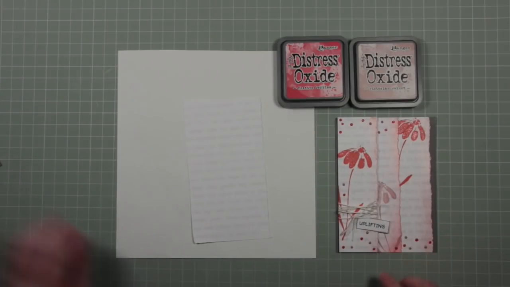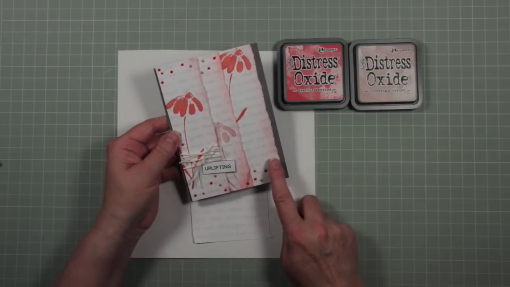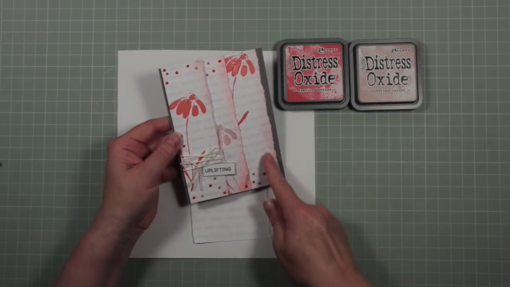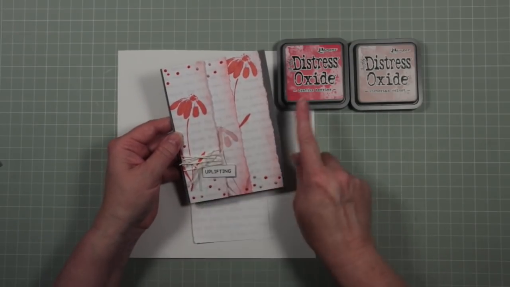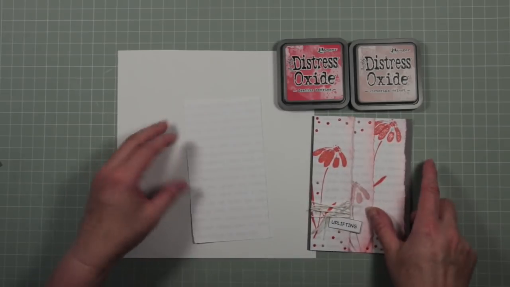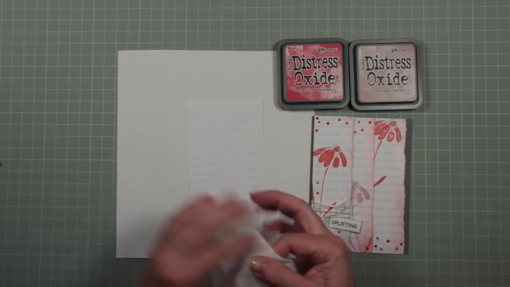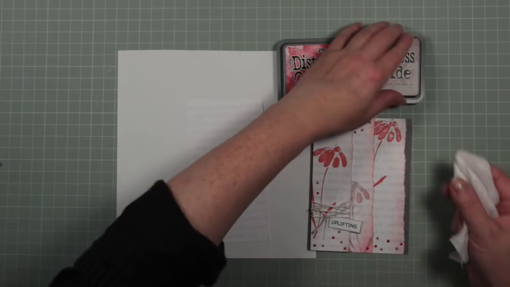I used two different colours of ink. So I used Victorian Velvet, this is a Distress Oxide, on this edge and on this edge, and I used the Festive Berries on the middle edge. And it just creates a little bit of extra interest and colour. You could use a foam dabber if you want.